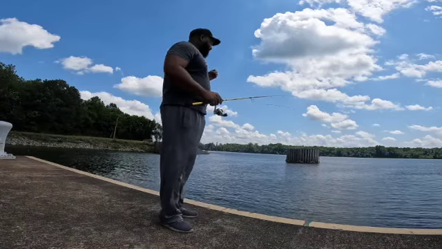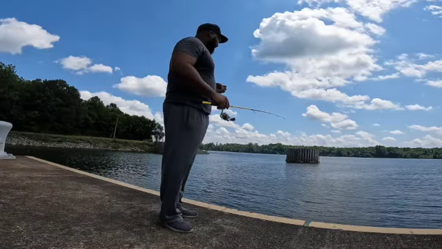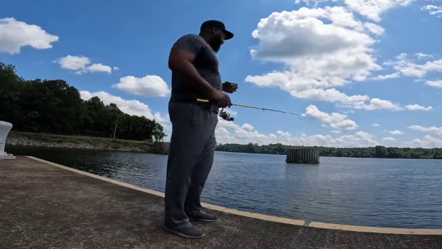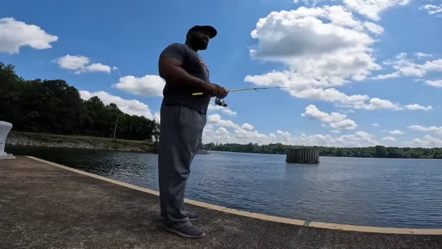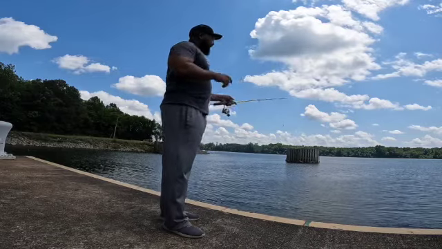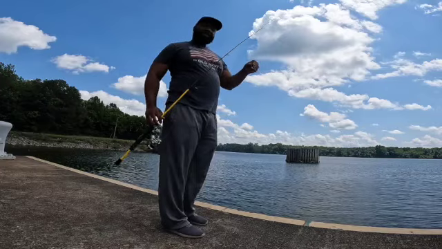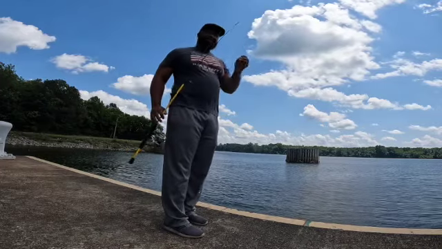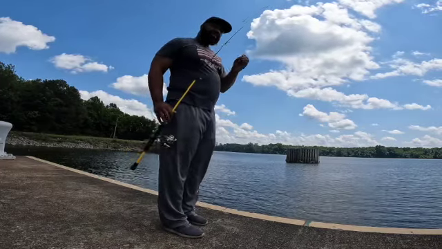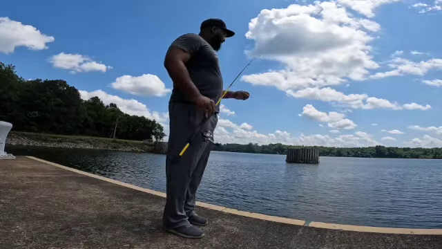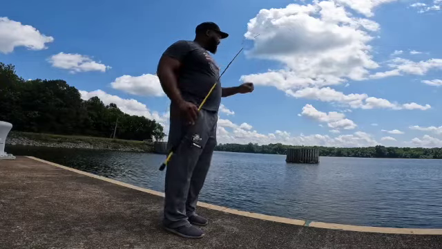So if you look on the screen, that's the pressure equation to calculate pressure. So pressure plays a part when fish are biting. Today also what's going to play a part is the speed. Speed, that's an equation that you can use too.